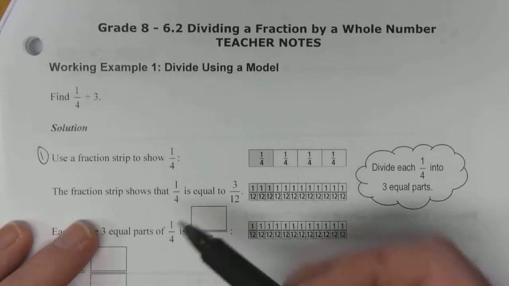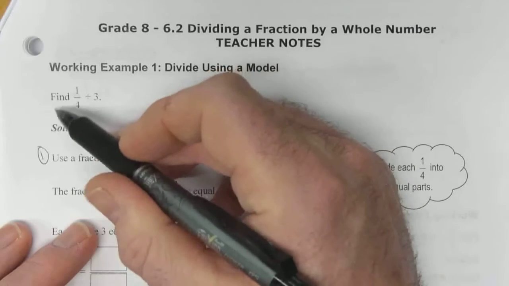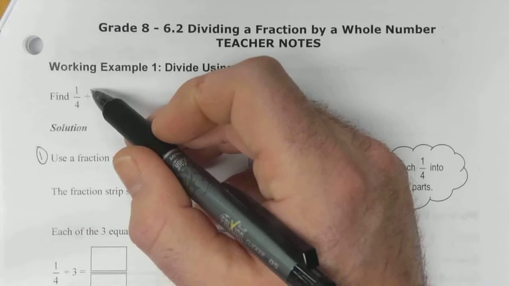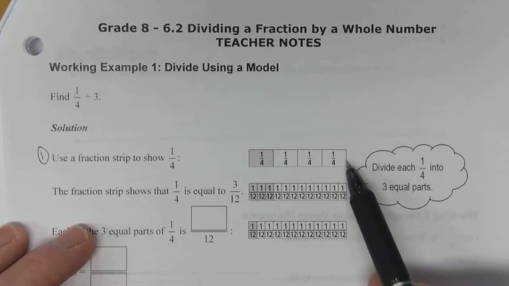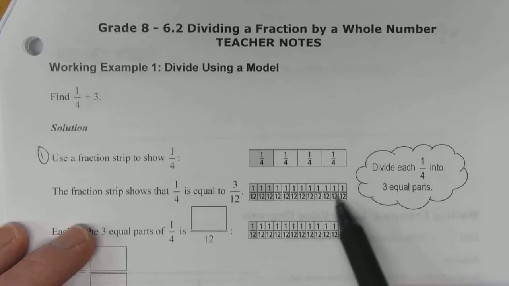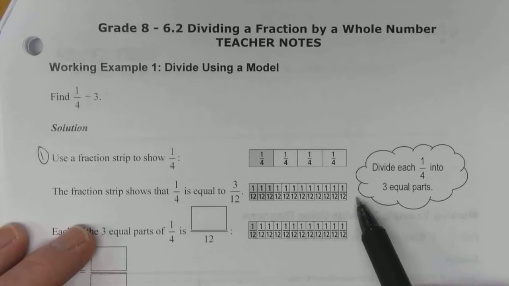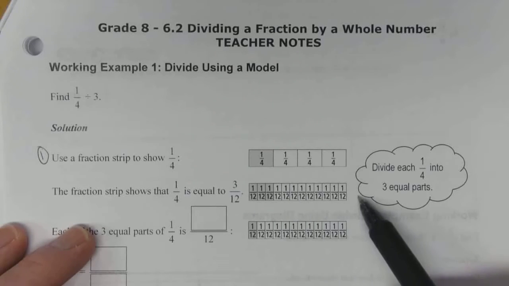Step 2 is to divide your fraction strip. Each of those pieces we need to divide into 3. So we're not actually doing the division yet, we're just setting it up to be able to do that. Each of these 4 pieces gets divided into 3 pieces. When you count them out, there are actually 12 new pieces here, all of the same size. So each one of those pieces is now 1/12 in size.